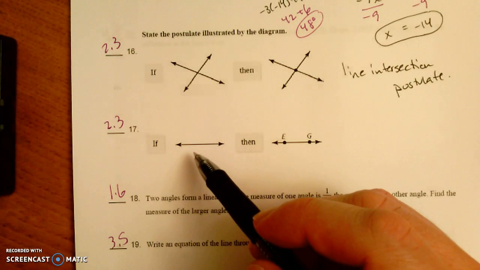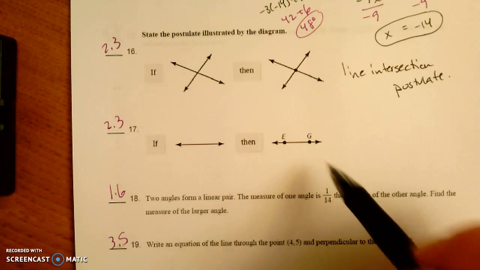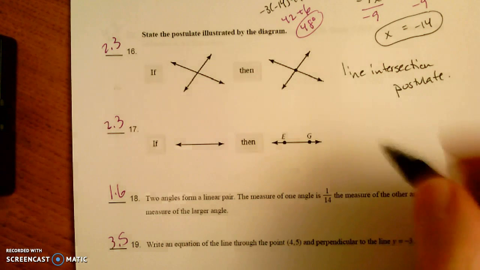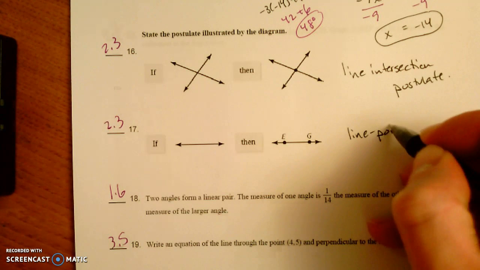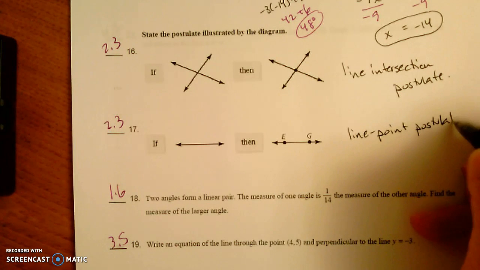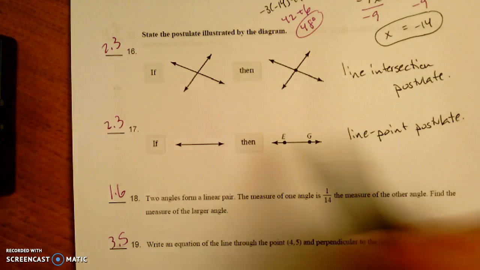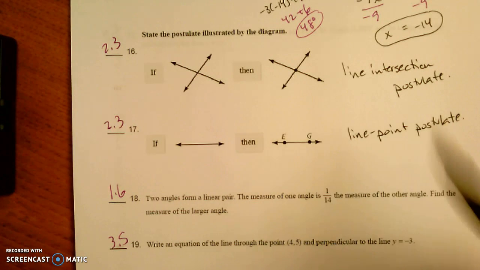Here, we've got if a line, then put 2 points on the line. And this is the line point postulate. This says that if there exists a line, then there are 2 points on that line.